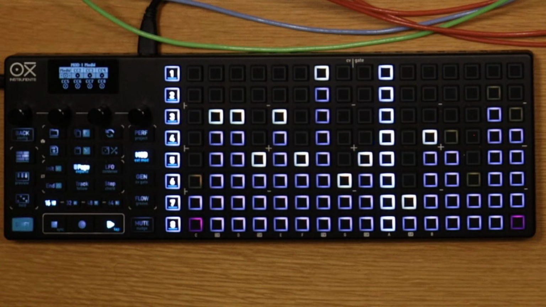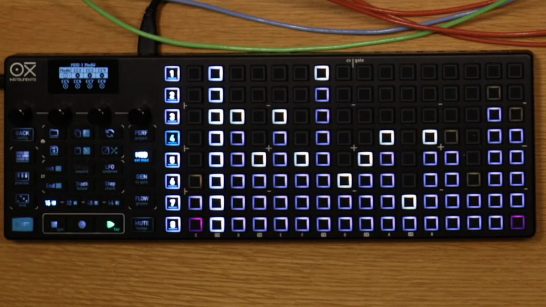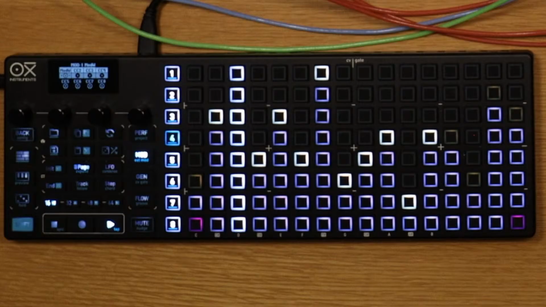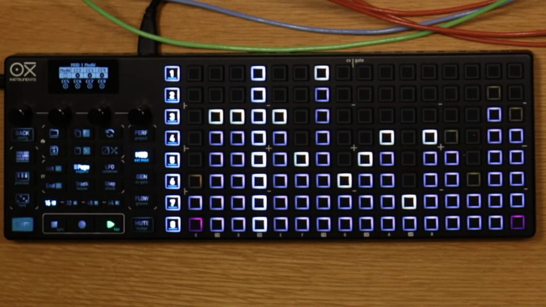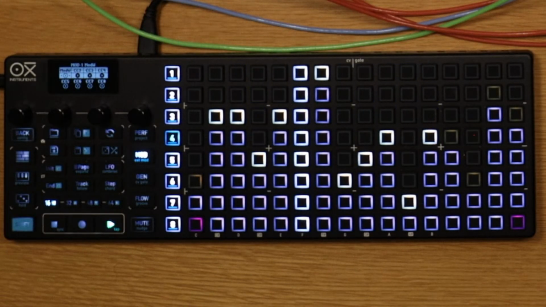Patch up some delay. I'll just use my Erica Synths delay. Let's see if this cable's gonna work. I need to use the ones. Because I think this could sound nice with some delay.